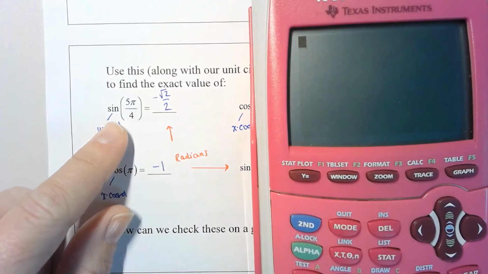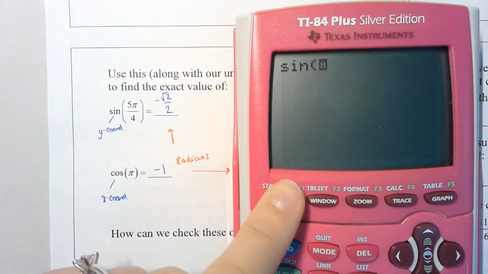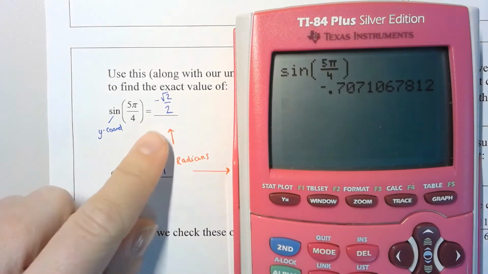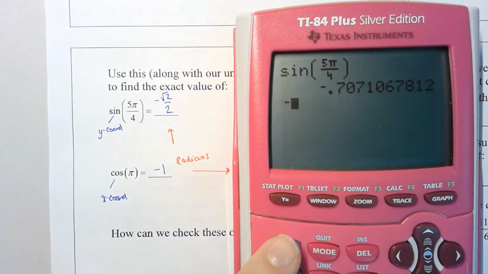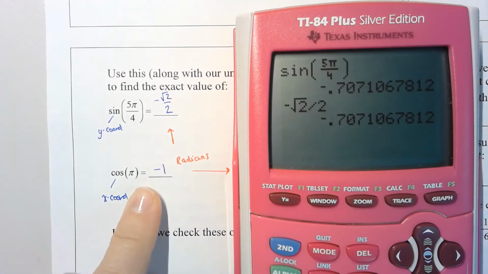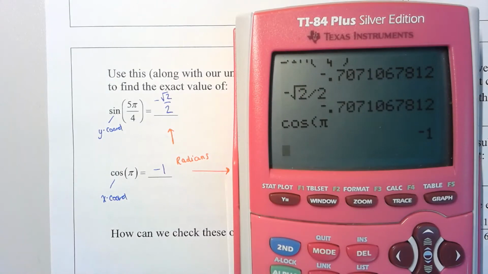Let's type in this first one. I want the sine. Our trig functions are right here above the 7, 8, and 9. So I want the sine, and I want a fraction, and I want 5 pi over 4. Okay. And it spits out a decimal. We have the exact value, meaning not a decimal. So let's just do a quick check here. Negative radical 2 divided by 2. Perfect. All right, let's do this one here, the cosine of pi.